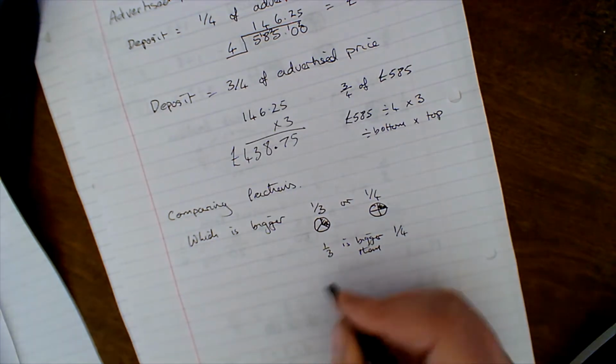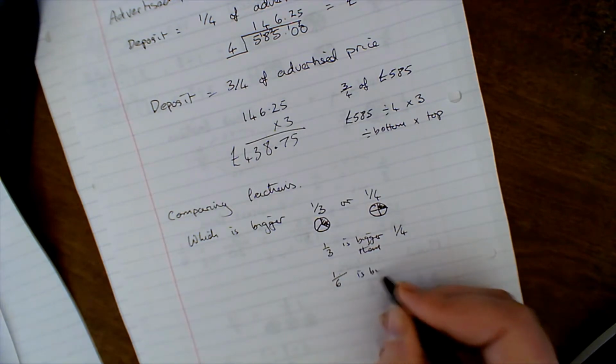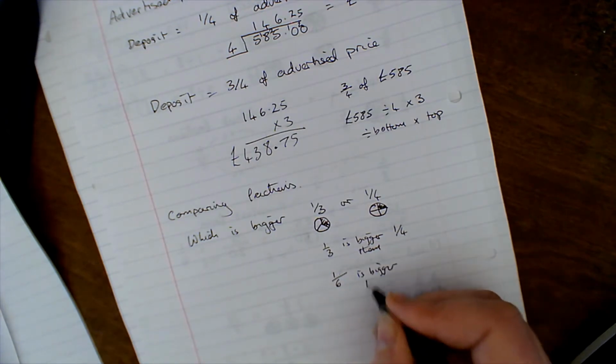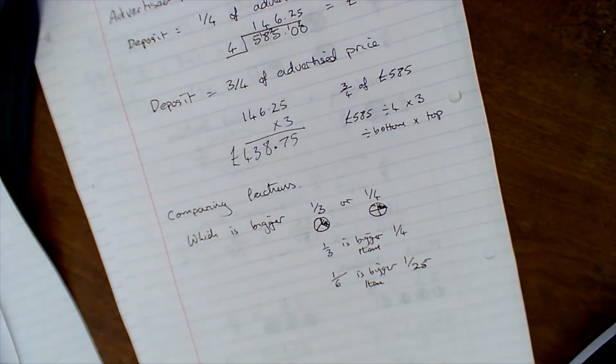So 1/6 is bigger than 1/25. I am not going to attempt to share a cake into 25 pieces, but you can see that 1/6 of a cake is going to be a lot bigger than 1/25 of a cake.